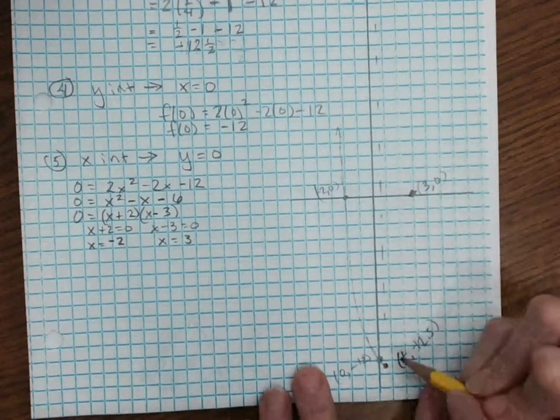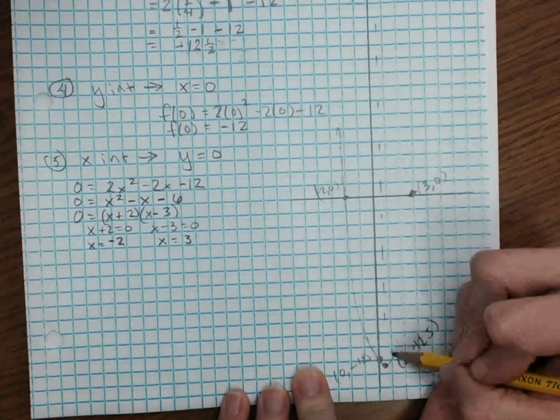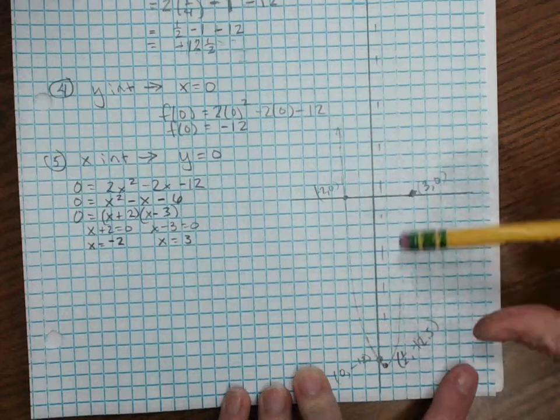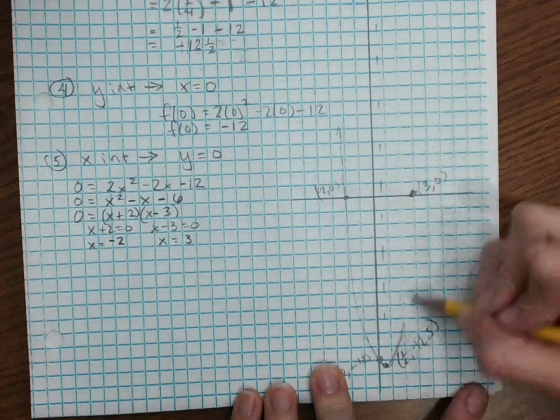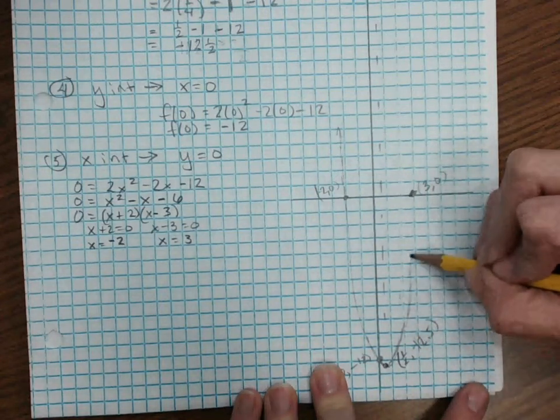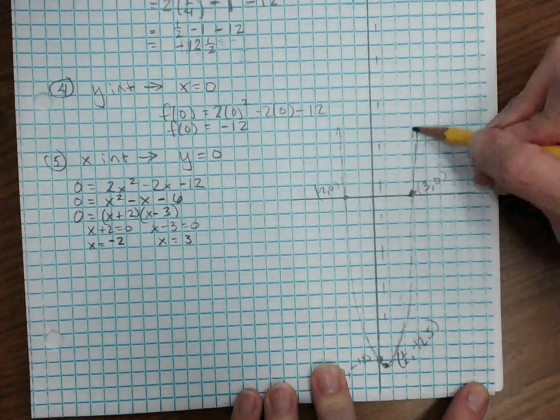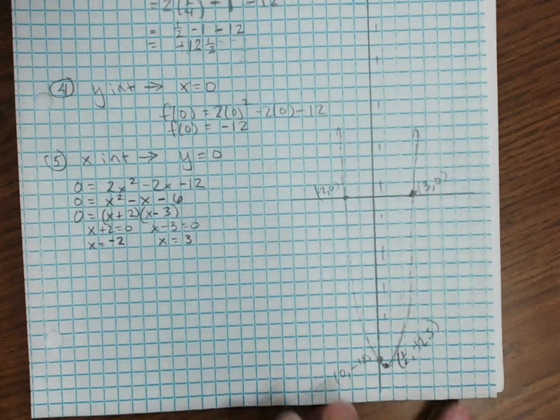We'll look at that a little bit more when we're doing section 9.7, dealing with the shape of parabolas and transformations. But today we're just looking at the basic graphs of them. There we go. So there is a graph of a quadratic.